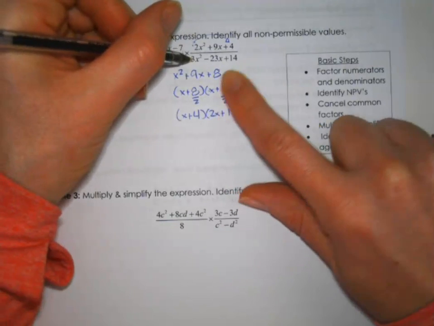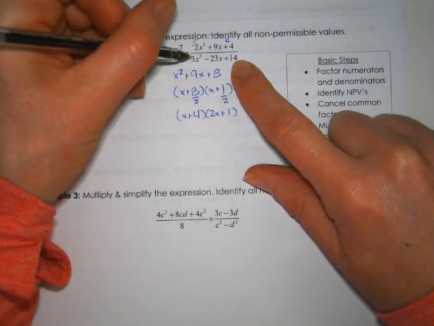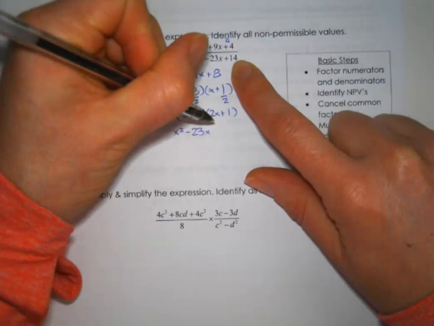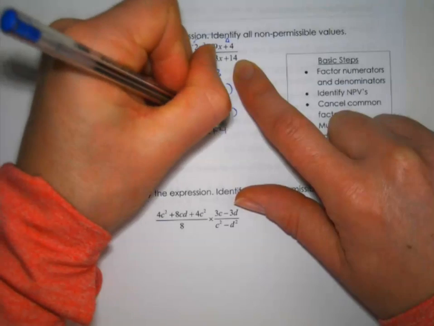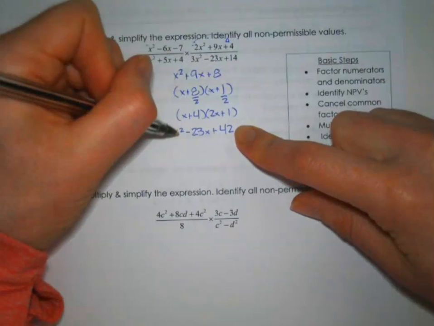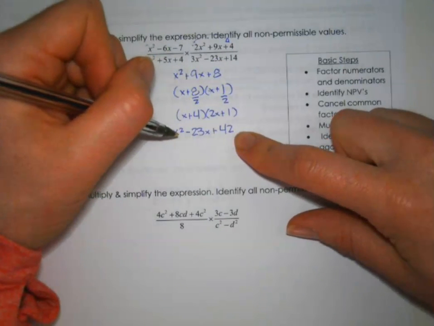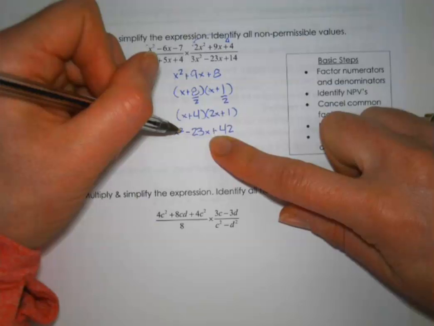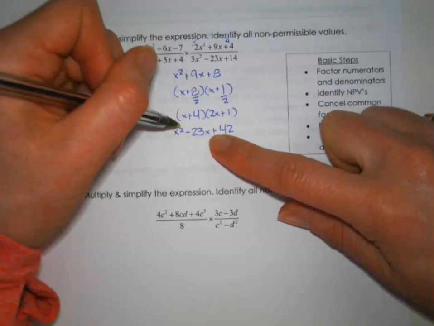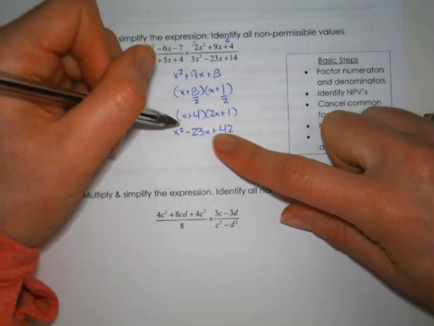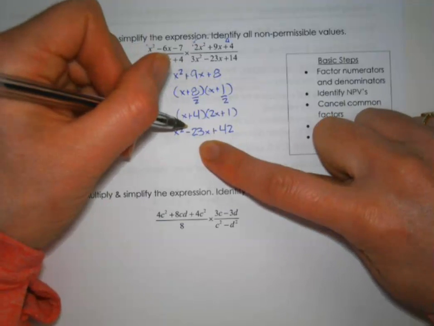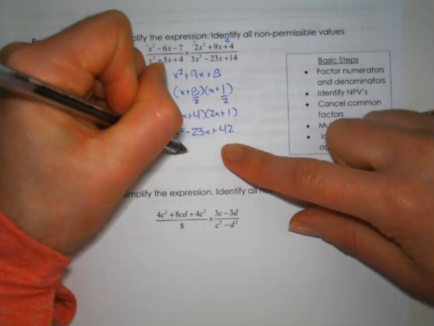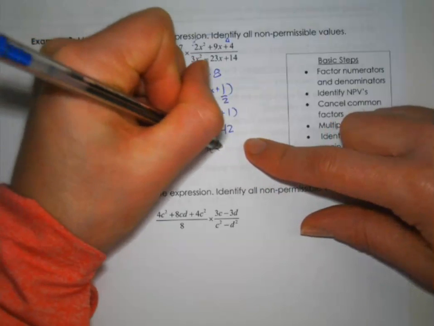For the bottom one, same thing, we want to multiply the 3 by the 14. So we're going to have x squared minus 23x plus 42. Right, so 3 times 14 to get that 42. Two numbers that multiply to 42 and add to 23 would be 21 and 2, right? Oh, hold on a second, negative 23. And they multiply to positive. So if you did negative 21 times negative 2, it would multiply to positive 42 and add to negative 23. So we have x minus 21, x minus 2.